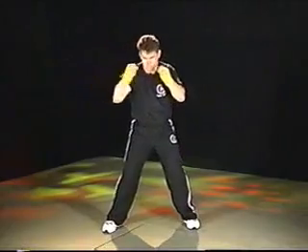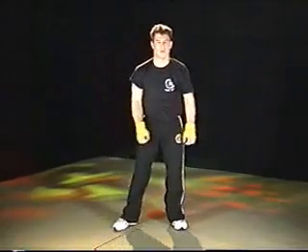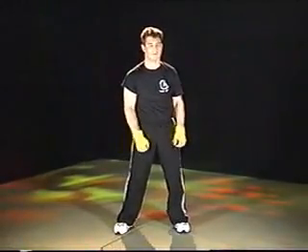This punch can also be delivered from a passive position and can be followed up with further attacks.